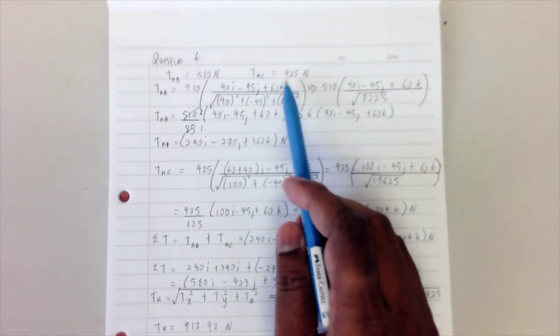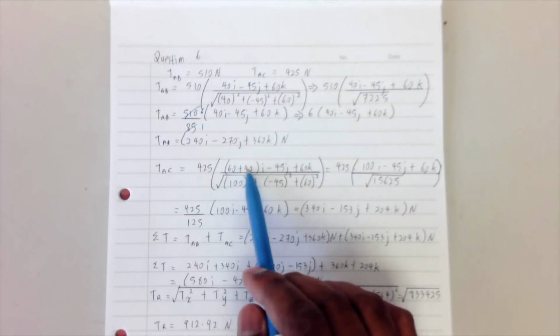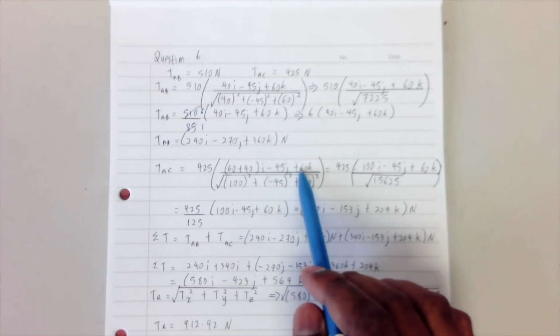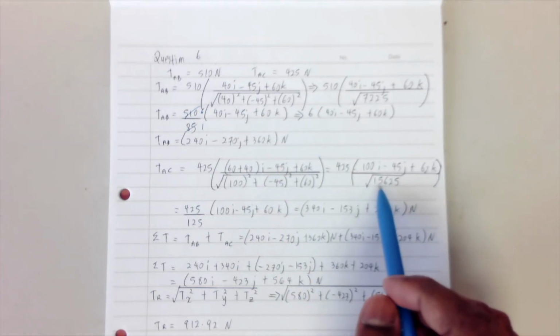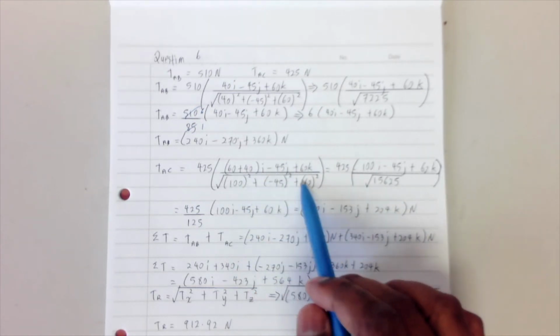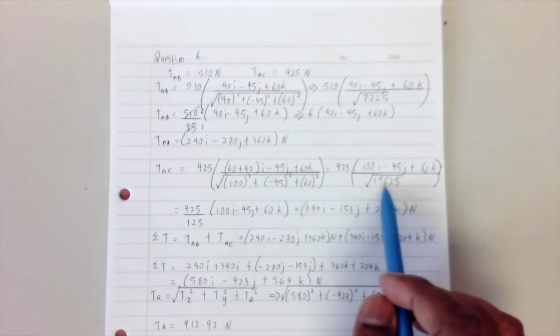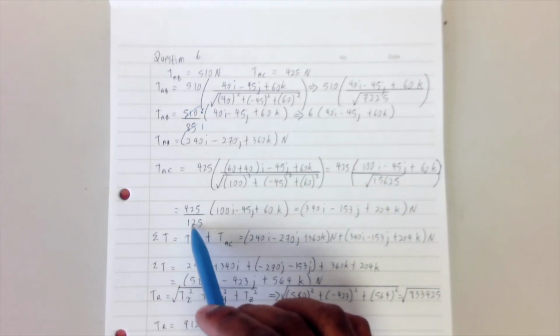Okay, now TAC. TAC is given 425 Newton. So the x-axis should be 60 plus 40 mm. Okay, so here we get 100, negative 45j plus 60k. Here again the 45 is negative, the y-axis is negative. Okay, so now we do the calculation. We substitute the values. So here we got 15625. Okay, so the square root of this value, we got 125.